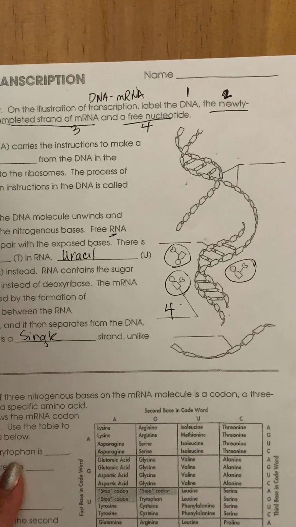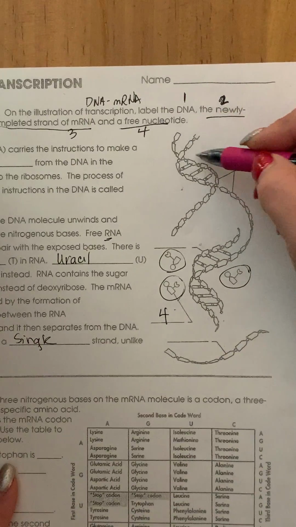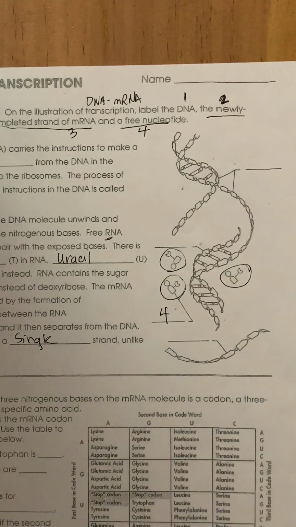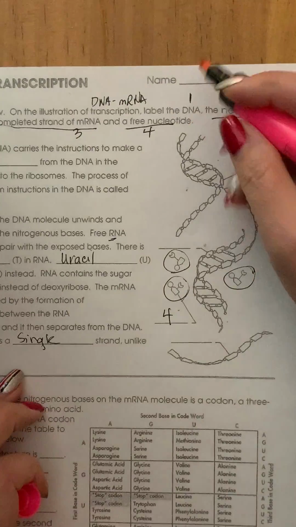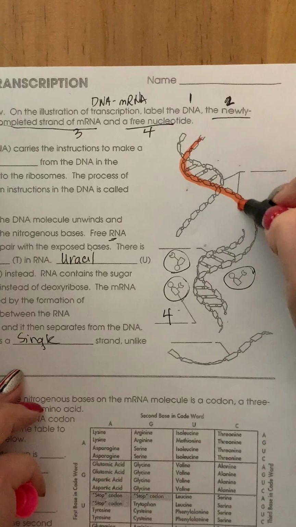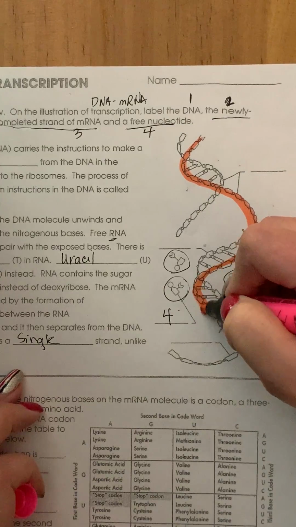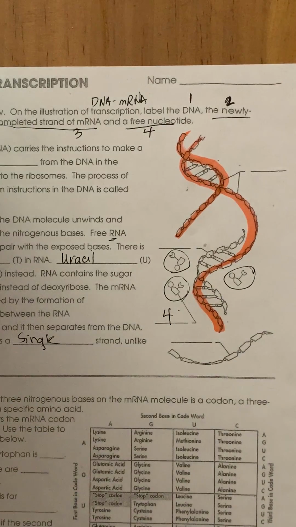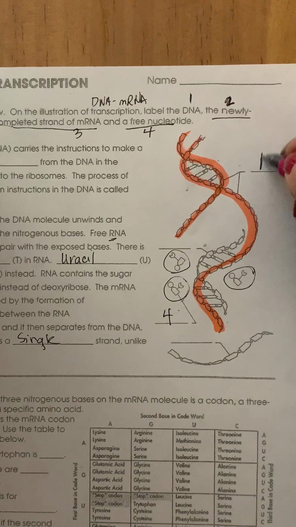So that is your free-floating nucleotide. Okay, we start at the top, and if you look here, that is your original strand of DNA. If I were to take my highlighter and start at the top and highlight all the way down, this is part of the original. So the original DNA, number 1, is right here.